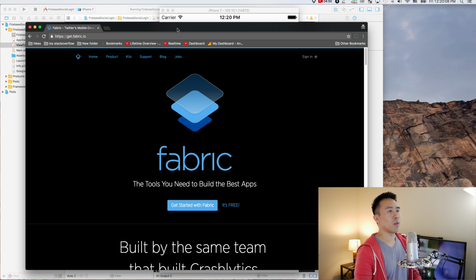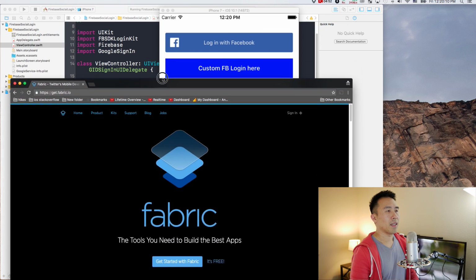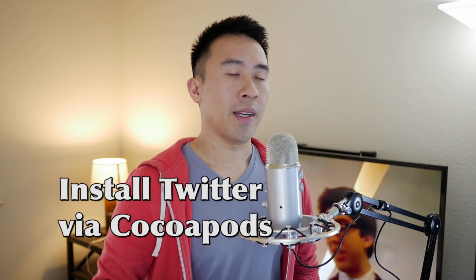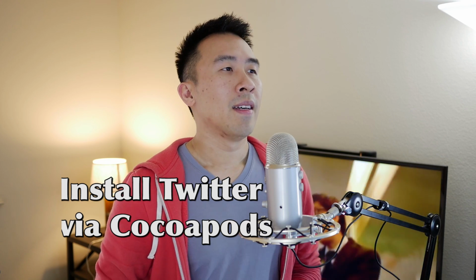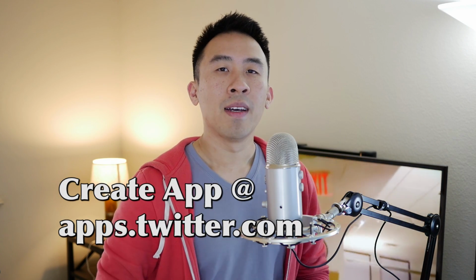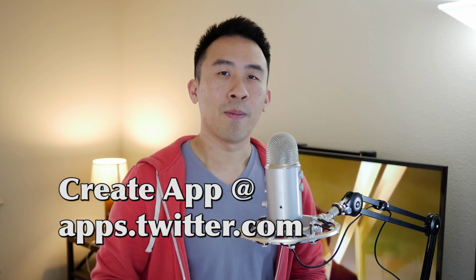So the first thing you will need is a Fabric account. And then secondly, we'll install the necessary pods that will allow us to integrate that Twitter login button. And then finally, we'll actually do the implementation and then create a Twitter app that allows us to perform the authentication process. So it might sound like a lot, but we'll get through it together.